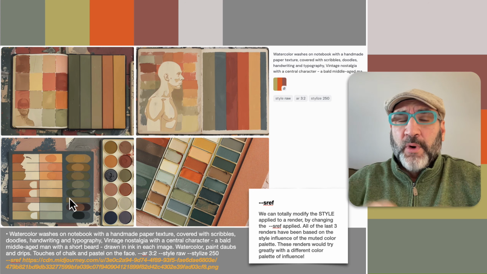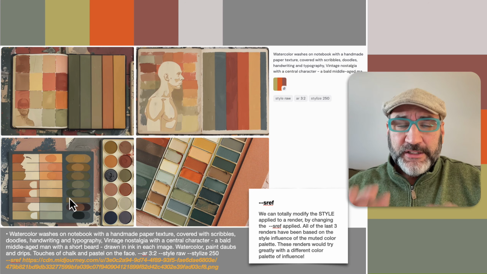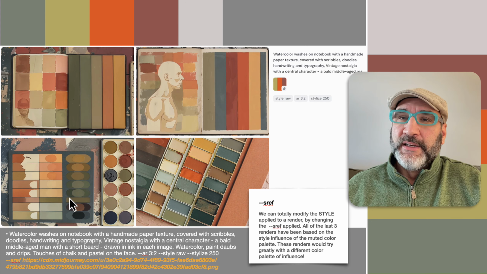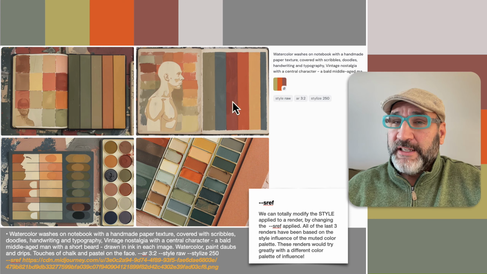Again, this is just with one color palette. You can totally change the look and the feel of things by changing out that SREF with other color palettes. So explore, have some fun, and see what you come up with. Look forward to seeing some of your creations.